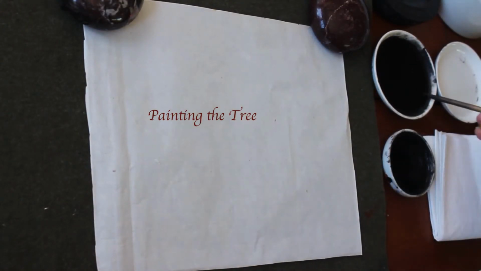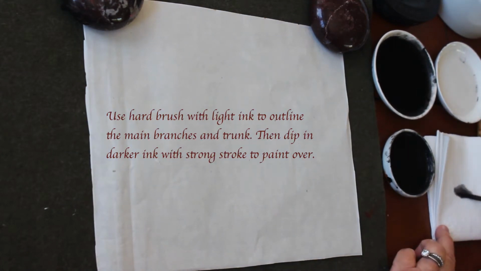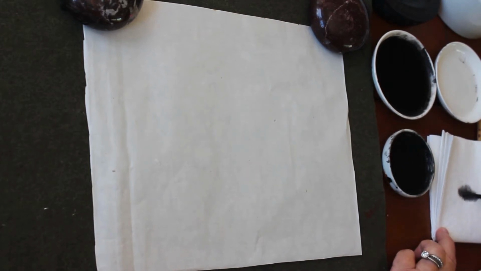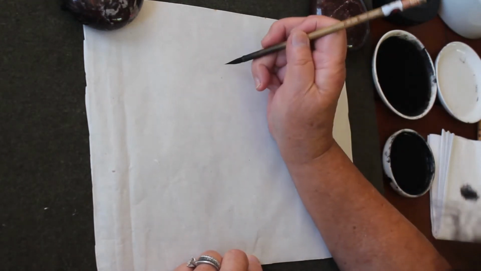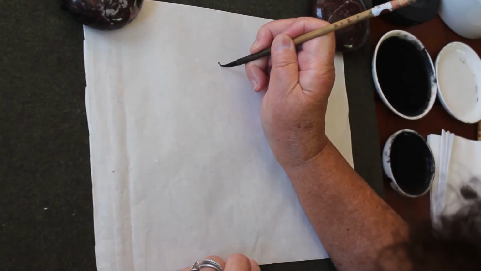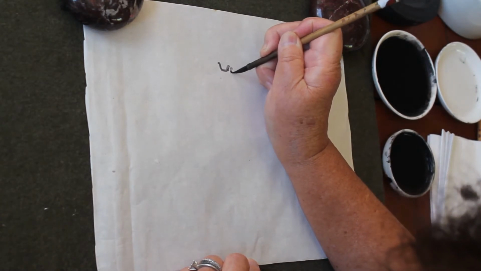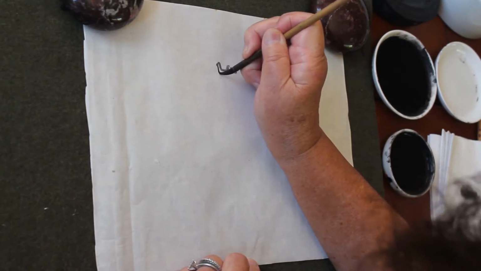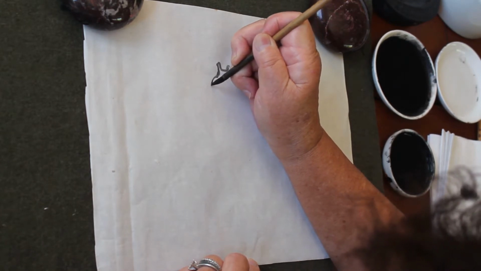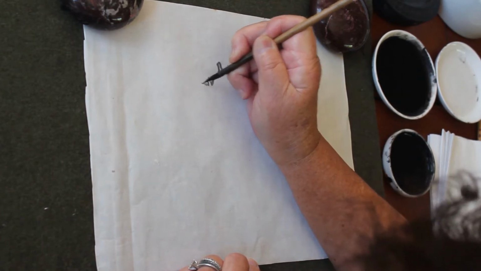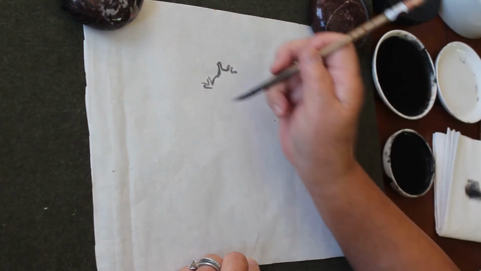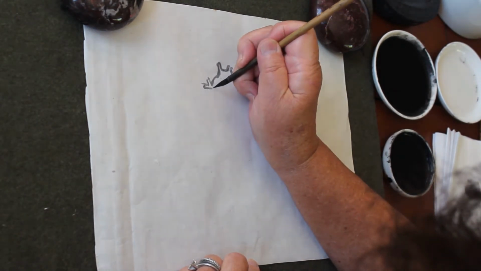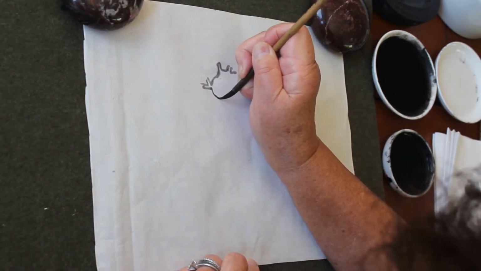Now I'm going to do the whole pine tree. Just like the other tree, first I'm going to use light ink to do the old branch and the trunk. Just like I told you before, the pine tree is like a young dragon, so we show it by the curve.